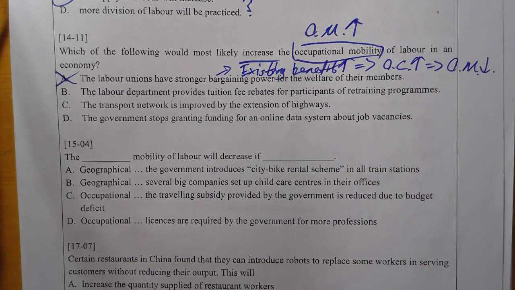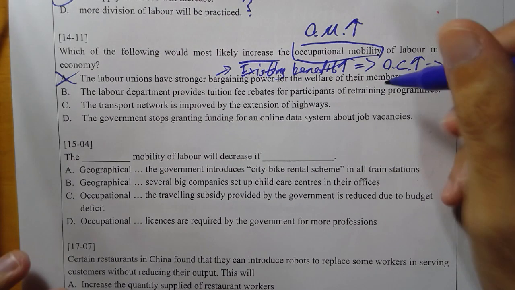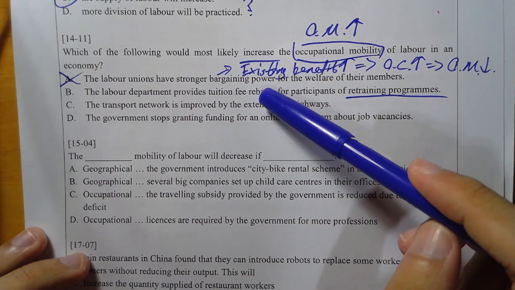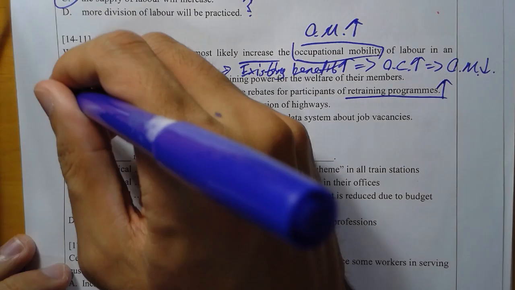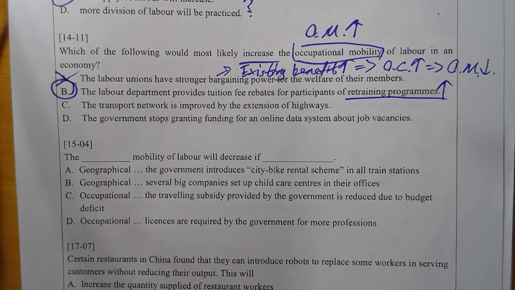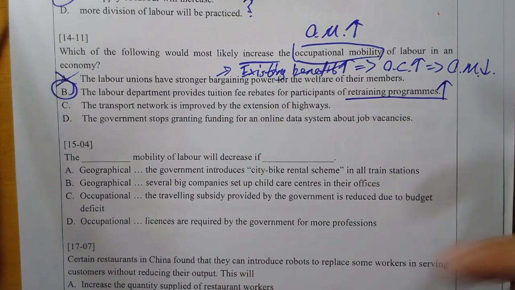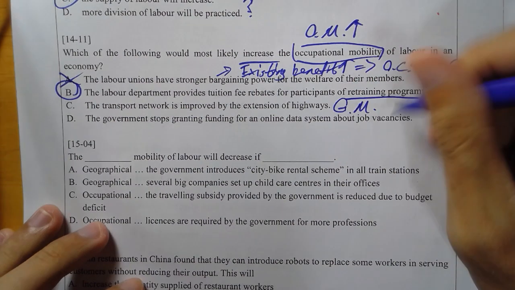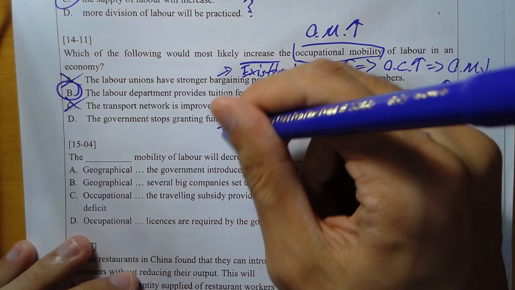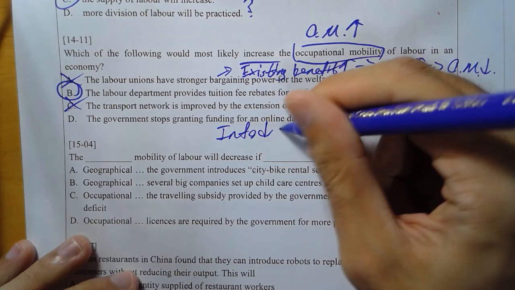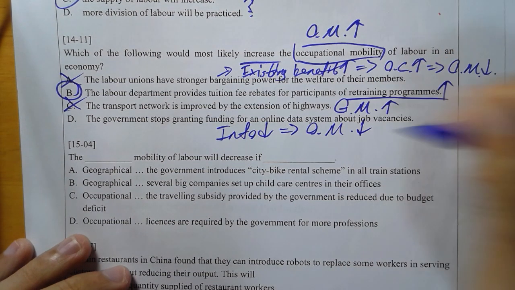Now B, the Labor Department provides tuition fee rebates for participants in retraining programs. Basically no need to ask, with tuition fee rebates for retraining programs, more people will go to retraining programs. Then of course occupational mobility will increase. Now, transport network is improved. What is this? This one is geographical mobility, right? Now, stop granting funds for online data, which means information becomes worse. Information becomes worse, then occupational mobility should decrease. Just the opposite. Alright? Now, next one.